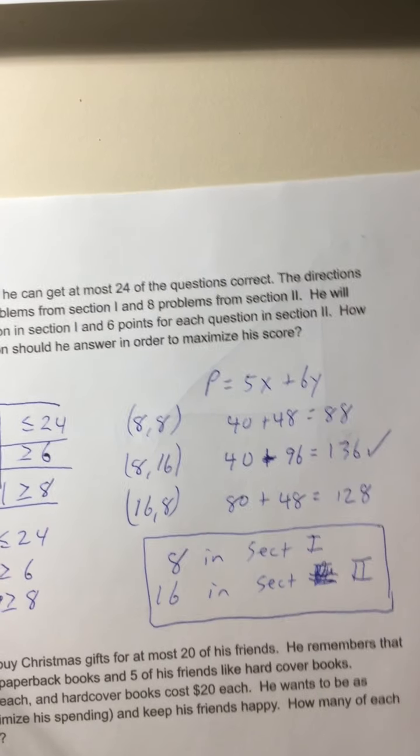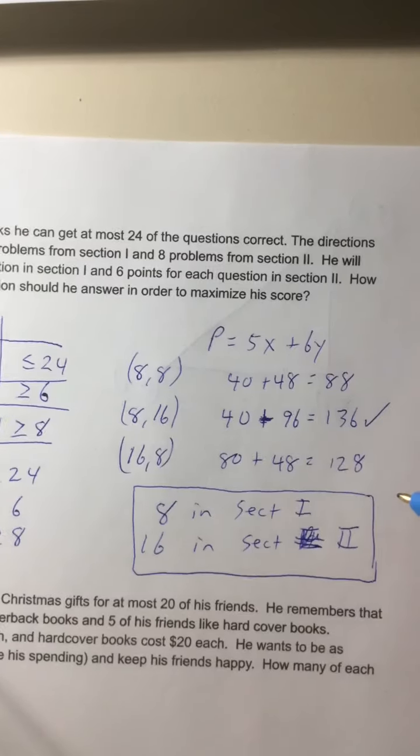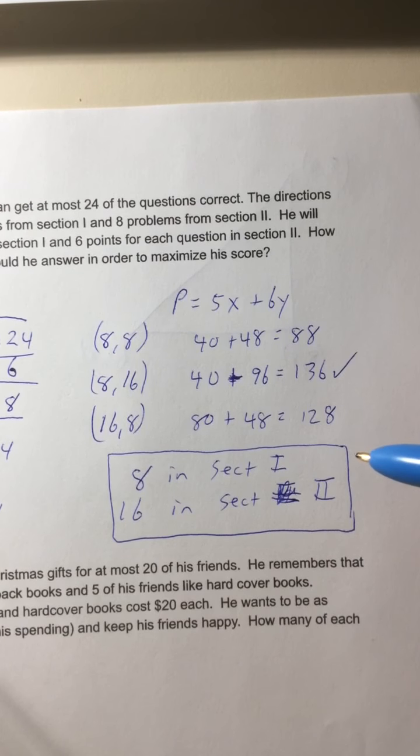So I'll give you 4 of these to do, very similar to these, and then we'll move up to bigger and badder problems like this for the next video.